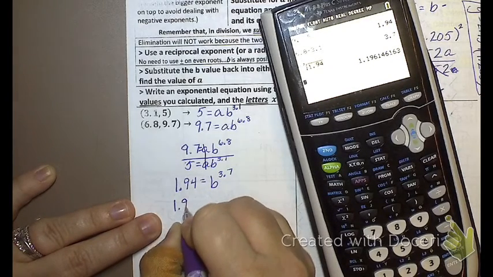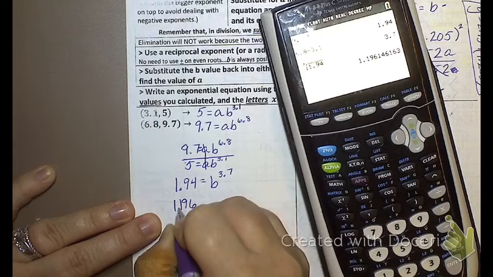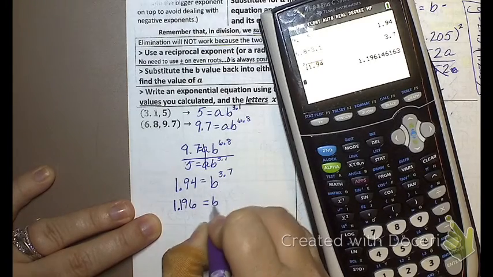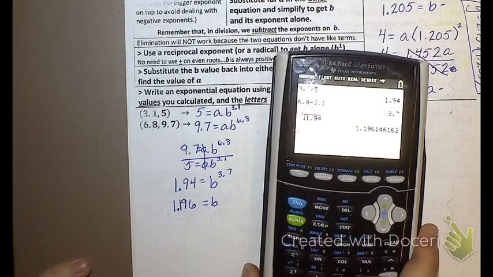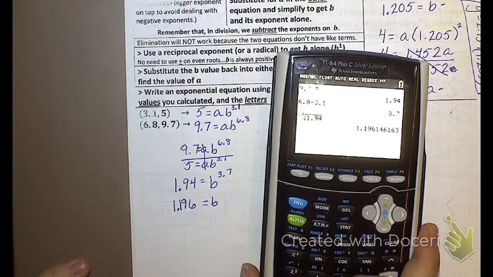That's going to round to 196. And that's my B value. Now, what if my calculator won't take the 3.7th root? Is there anyone whose calculator won't let them take the 3.7th root? Speak now or forever hold your peace. Otherwise, I'm going to assume that your calculator is just fine.